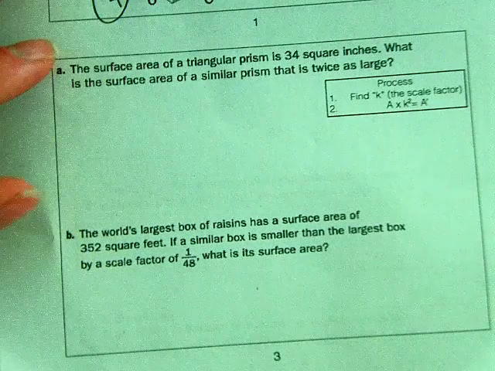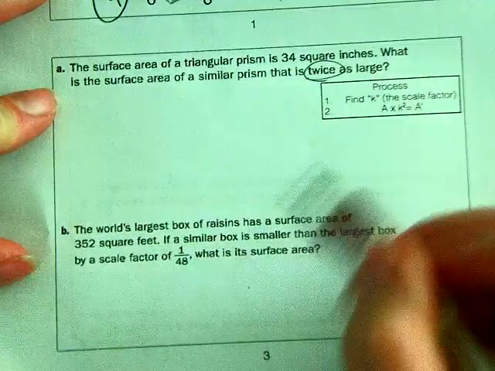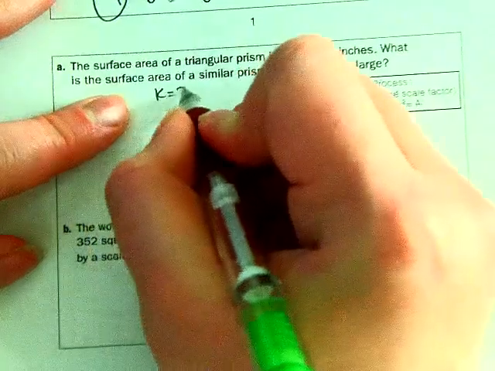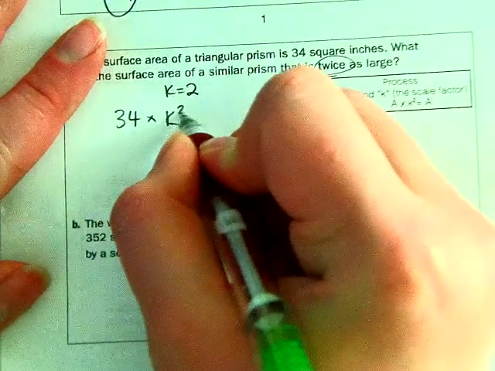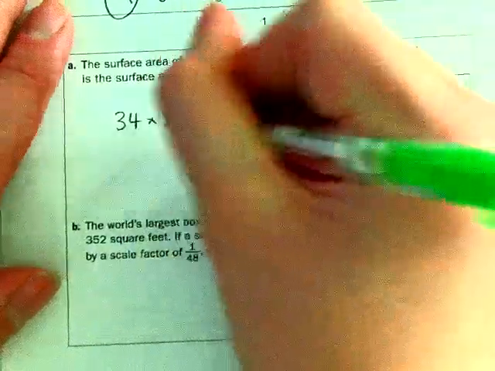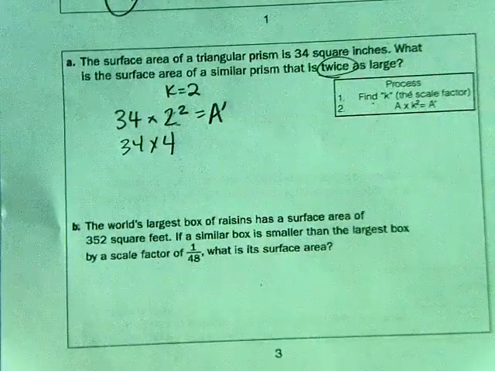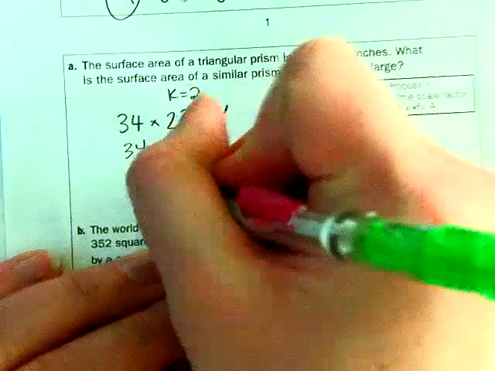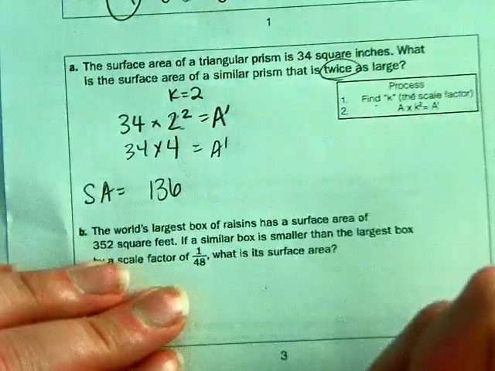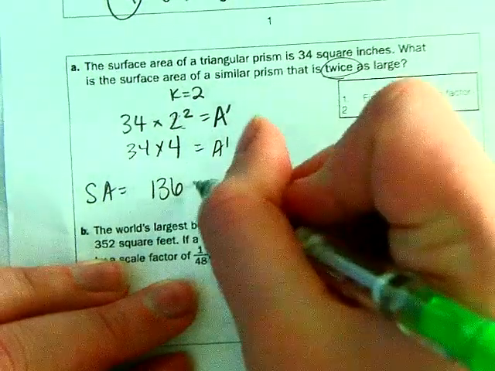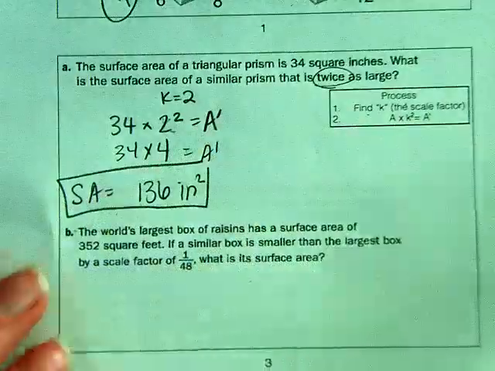The surface area of a triangular prism is 34 square inches. What is the surface area of a similar prism that is twice as large? So, process, find K. So K, or the scale factor, is 2. And then it's the old area, 34, times the scale factor squared, which we know is 2, is going to give us the new area. So 34 times 4 is 136. So the new surface area, I'm going to put an S in front of this one because we're talking about surface area, is 136 inches squared. Find the scale factor, square it, and multiply, basically.